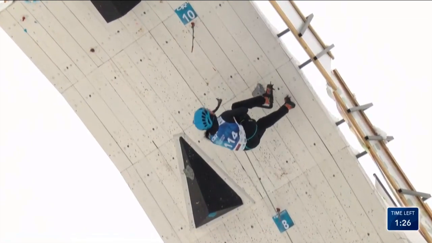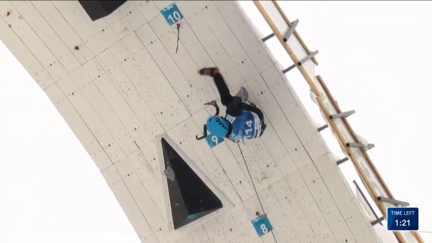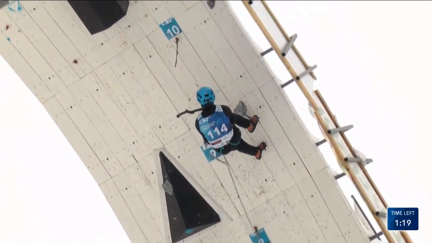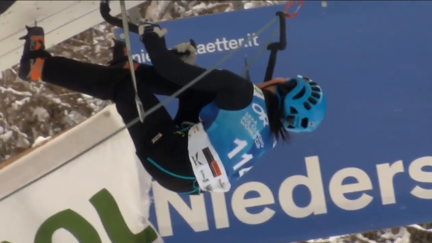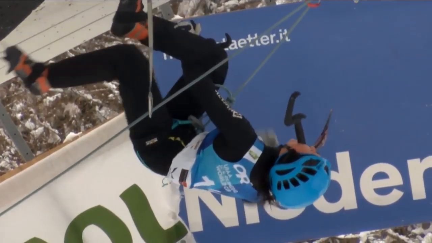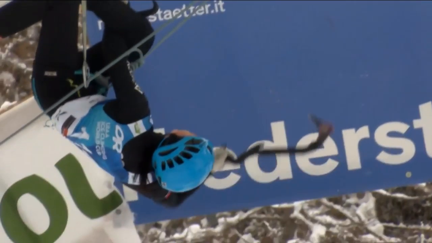Still with plenty of time on the clock. She's going to look to get that top. Mohammad Reza Safdarian out of shot, making good progress. We will cut to him in a second. Don't worry, when things start to get exciting with him, we'll show you. I can confirm that Won Seon Shin did not get awarded that top. She had timed out.